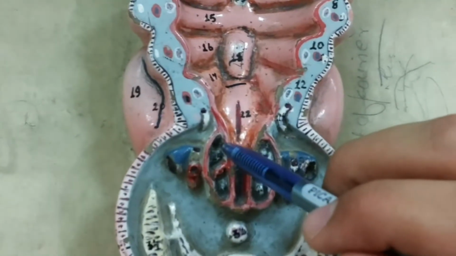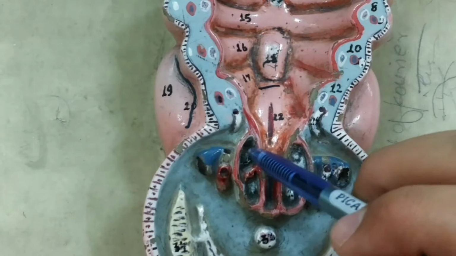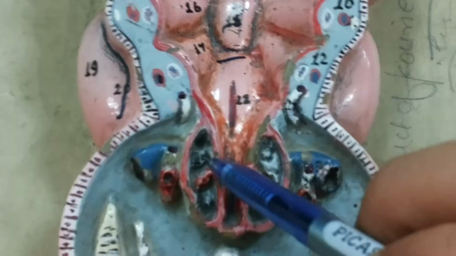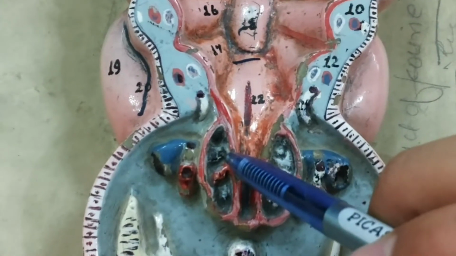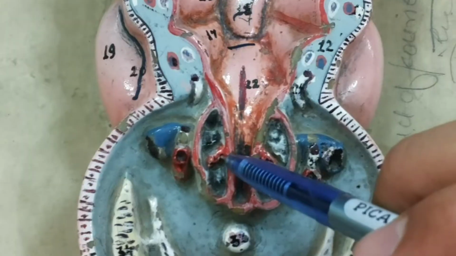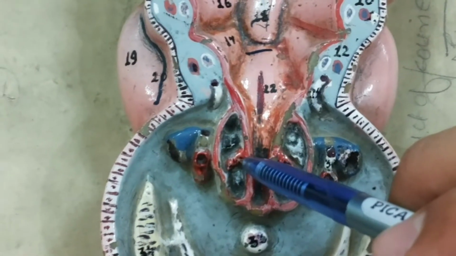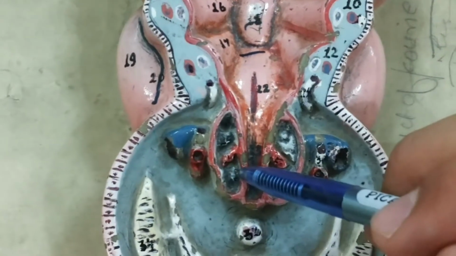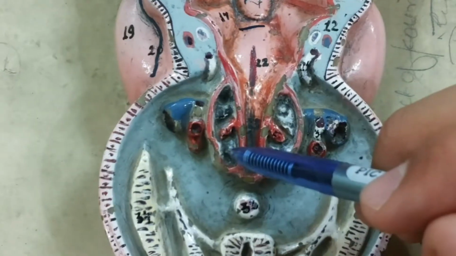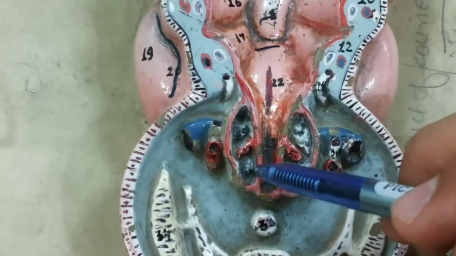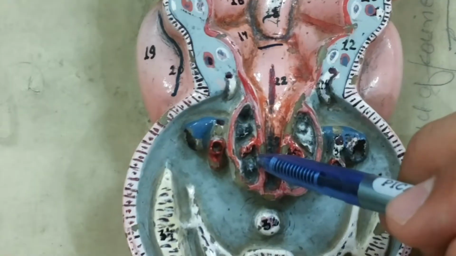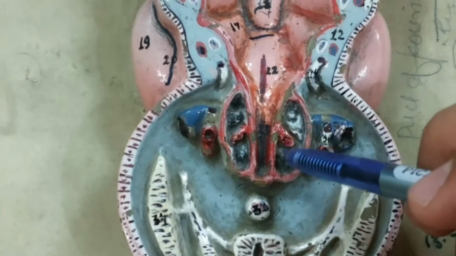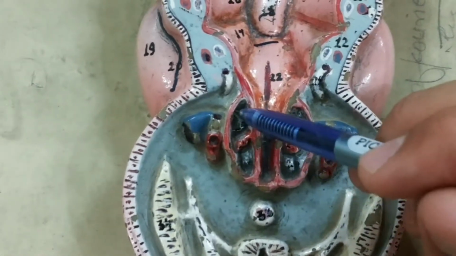This is the pericardial cavity. The pericardio-pleural membrane. This is the lung bud, the right lung bud and the left lung bud. And this is the pleural cavity. We've got these structures on the right side as well, the right side and the left side.